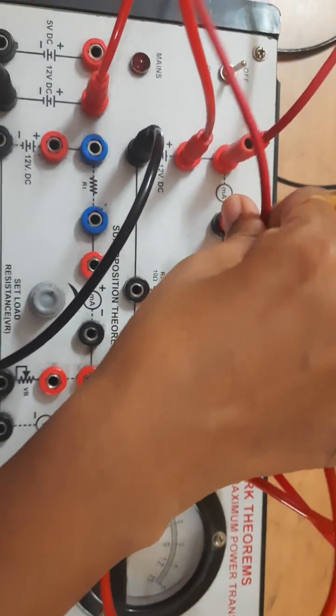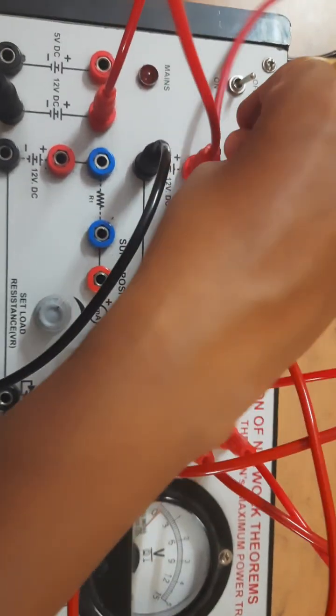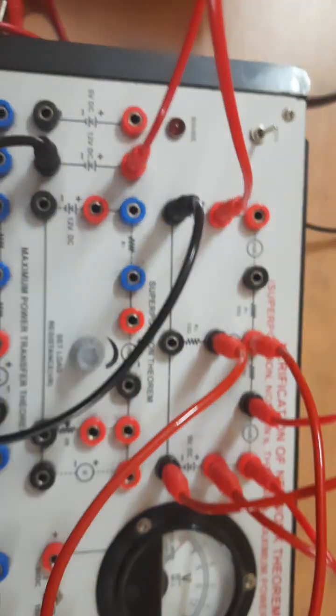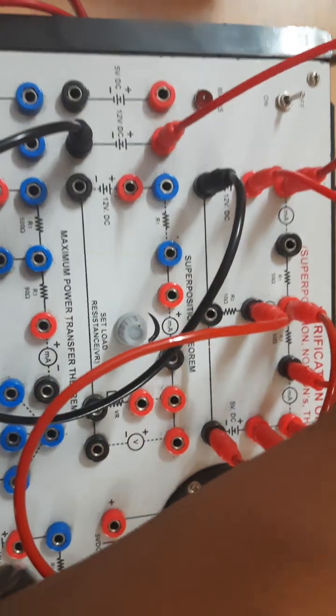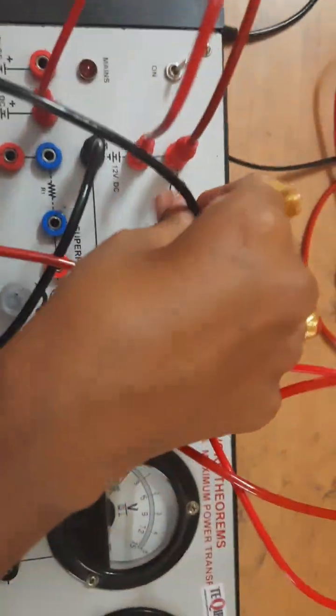And measure the current here, that is I1 dash. So disconnected this, connecting the ammeter here, connected the positive terminal and the negative terminal.